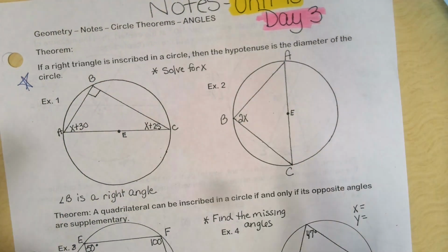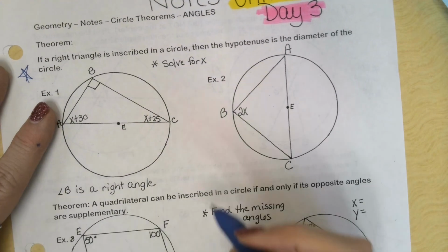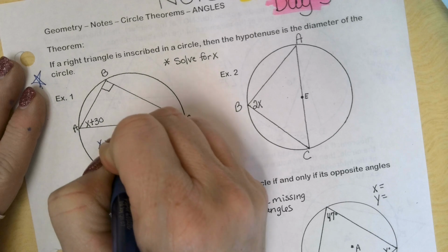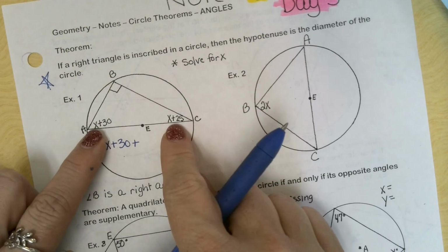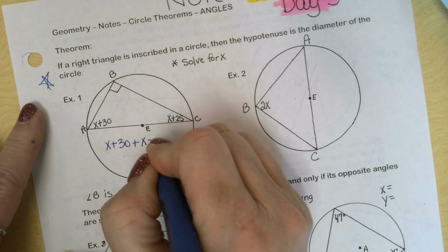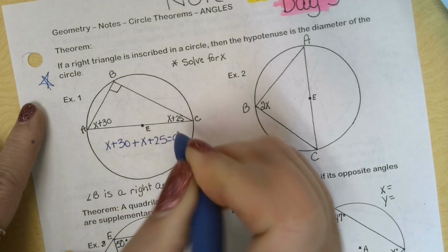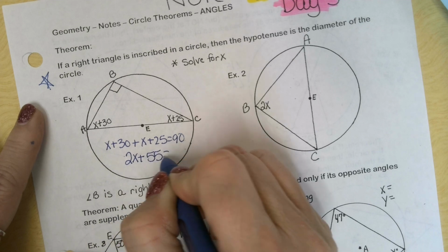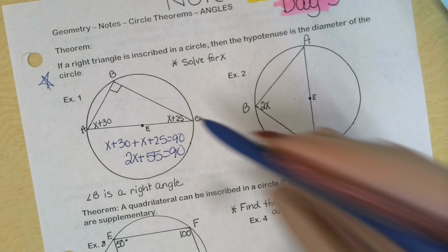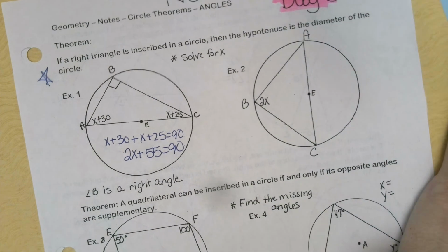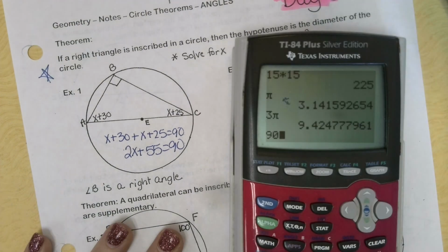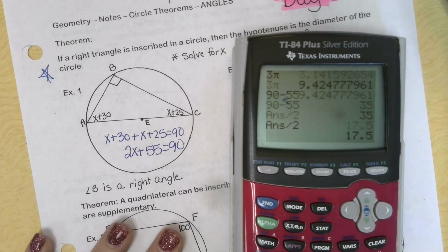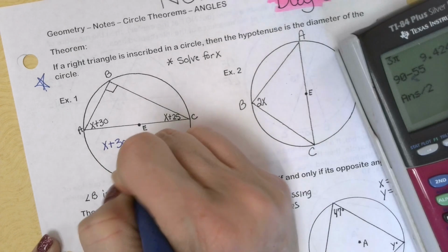Okay, so the way we would do this problem, now that you know it's a right triangle, all three angles are going to add to 180. Or the shortcut, these two angles are going to add to 90. Okay, and we would finish that out, 90 minus 55, and then divide by 2. And we get x equals 17.5.